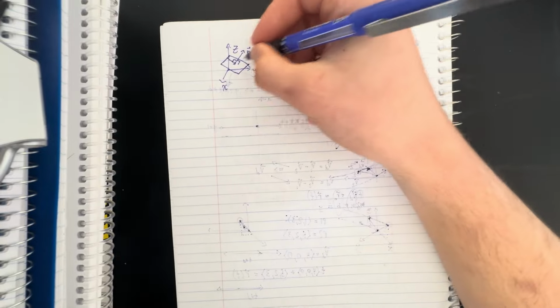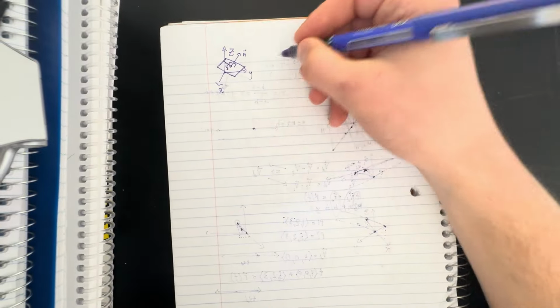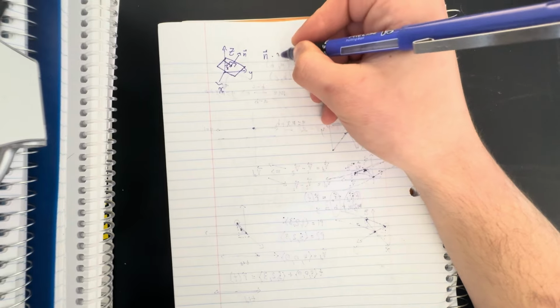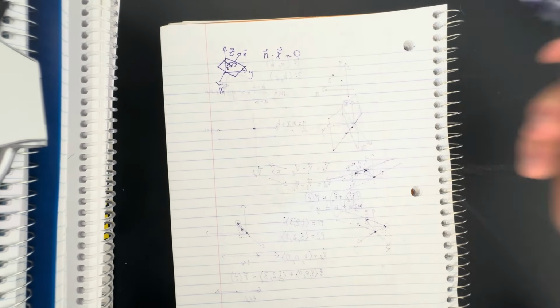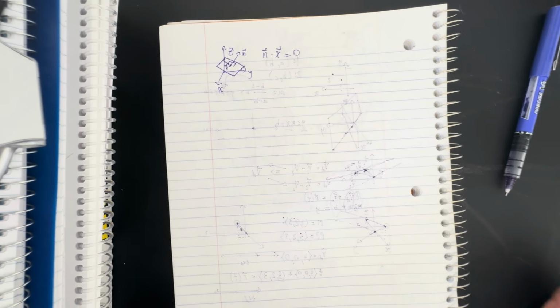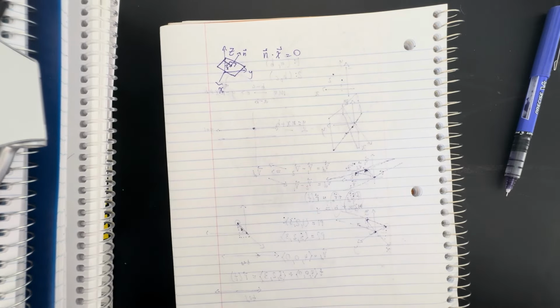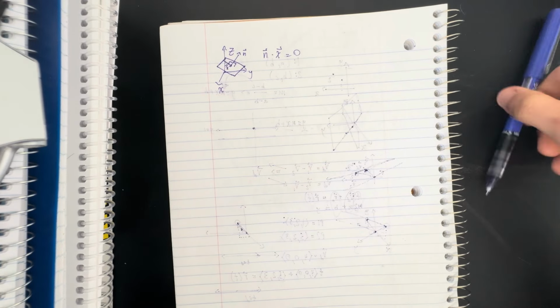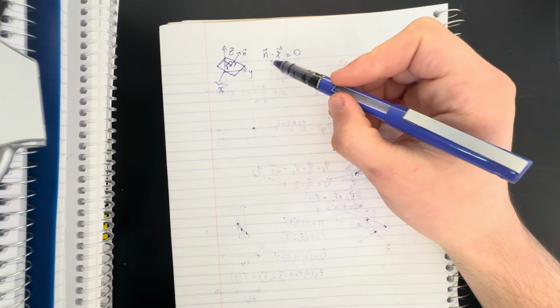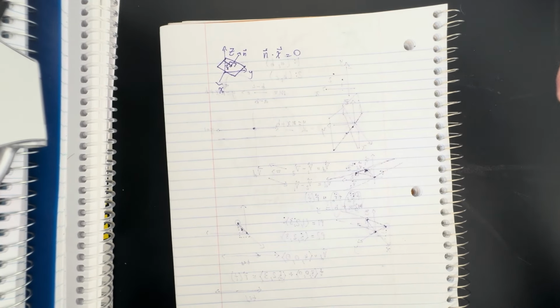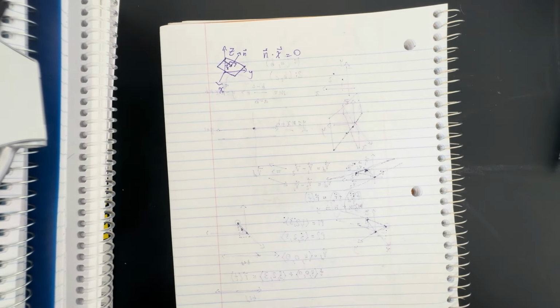Call this guy X. Then that means we know that N dot X is 0, right? Because two orthogonal vectors' dot product is going to be 0. We could use this to write an equation for a plane for whatever points we want.